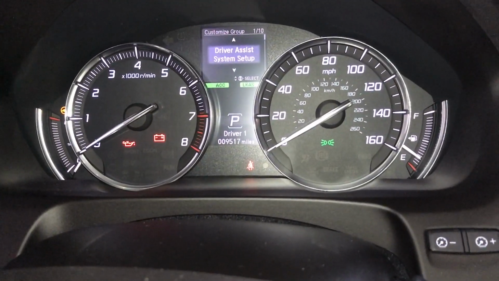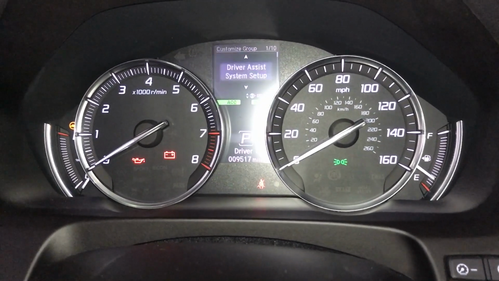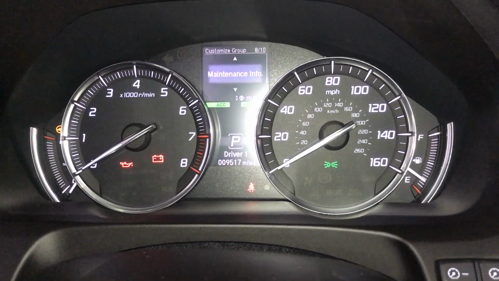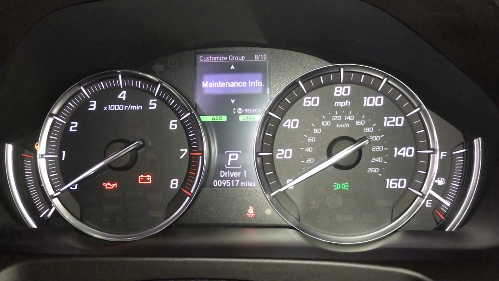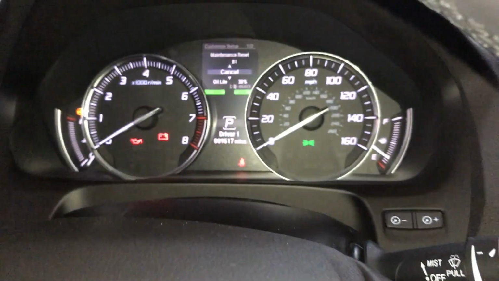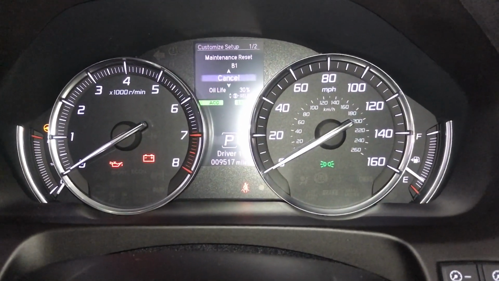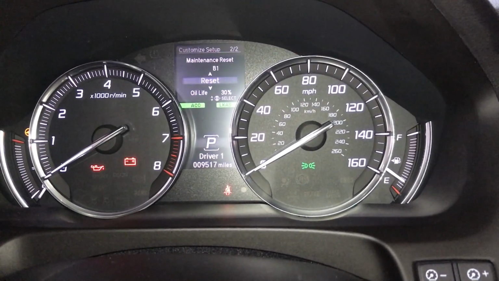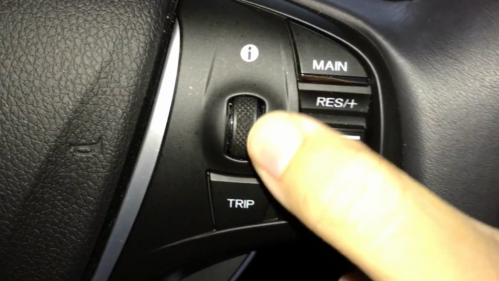Now that you're here, it'll take you to a different display where you will look for the maintenance info. That should be on 8 out of 10. You'll click on the maintenance info, and now you will see oil life. It says reset. So we're going to reset it by clicking on the scroll wheel again.